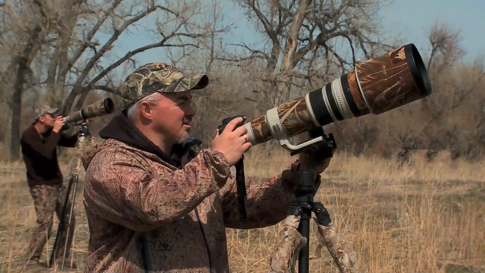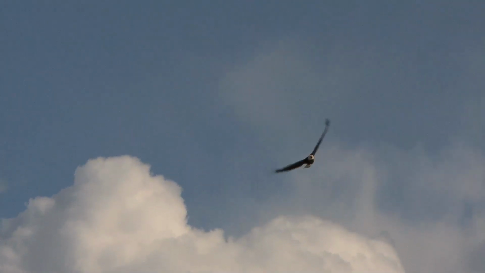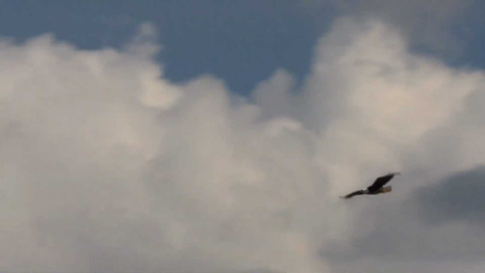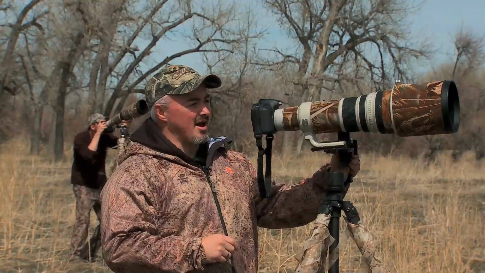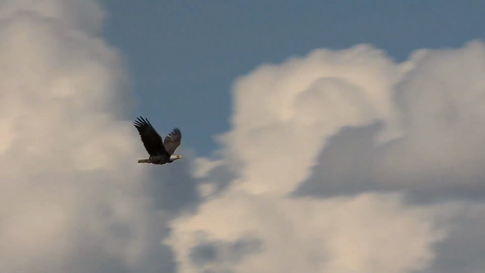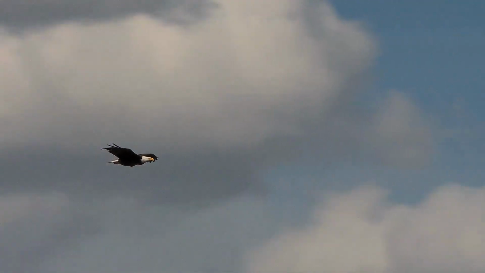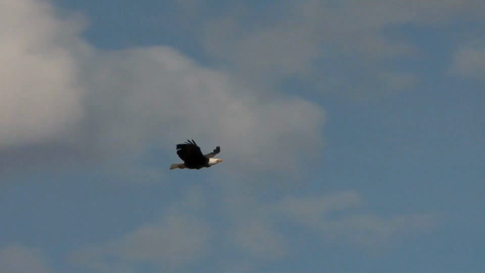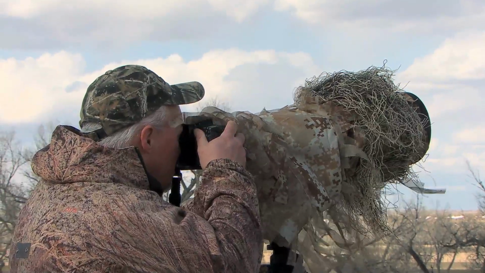Great bank shot. This is a great opportunity to utilize autofocus. You've got no obstructions, clear sky. Whatever focus point you choose, you want to try to keep it as best you can on that bird's head. With a little practice, following the flight path is going to become a lot easier.